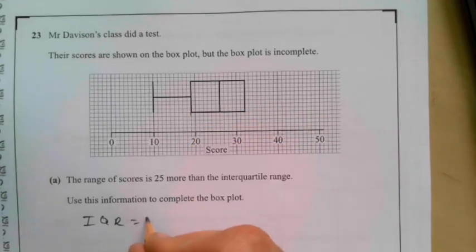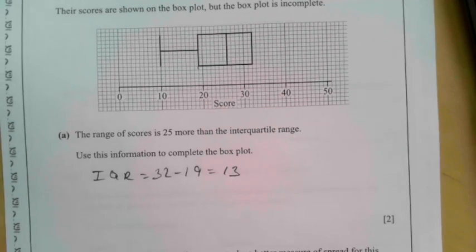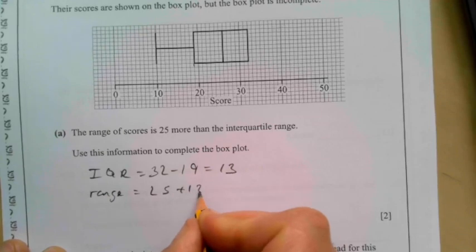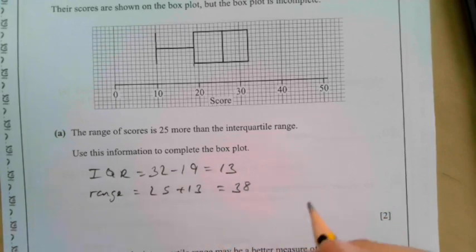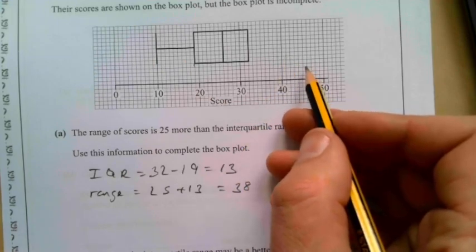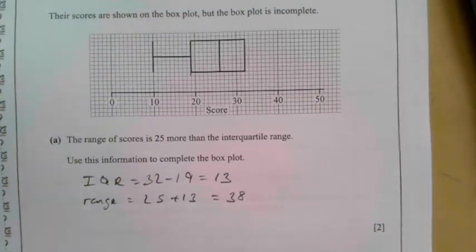32 take away 19, then is 13. So that means the range is 25 plus 13, which is 38. If that's a 10, and we got to add on 38, then it should be drawn then at 48. So 10, 20, 30, so 48.